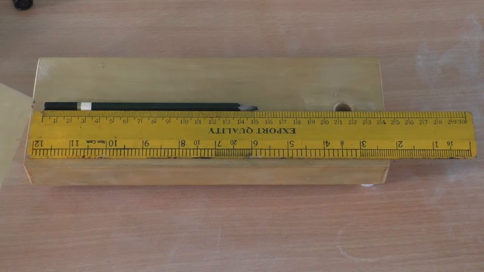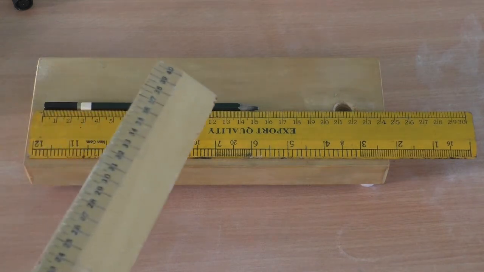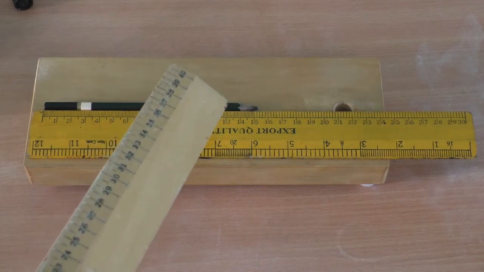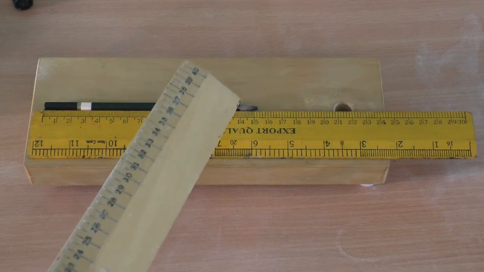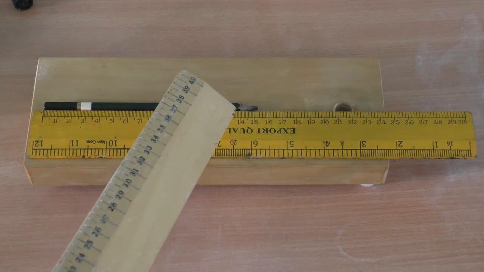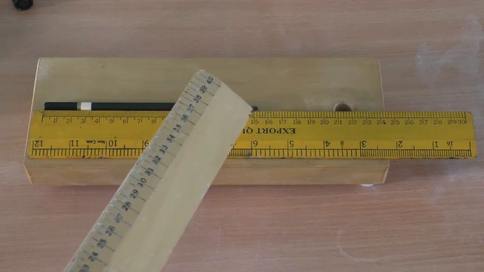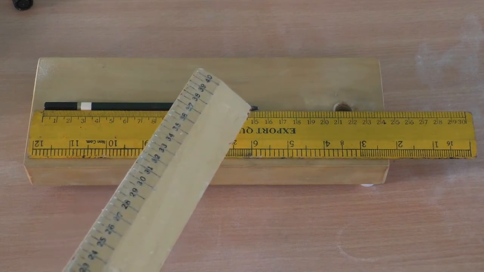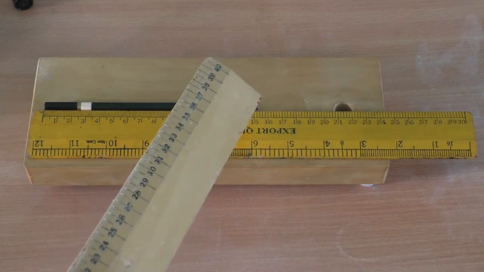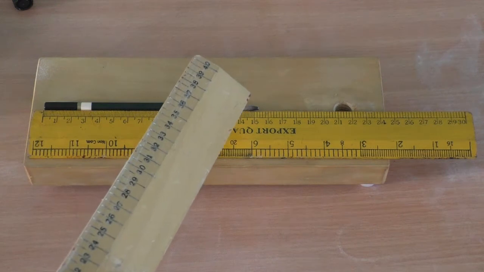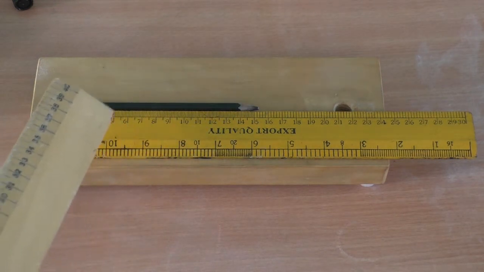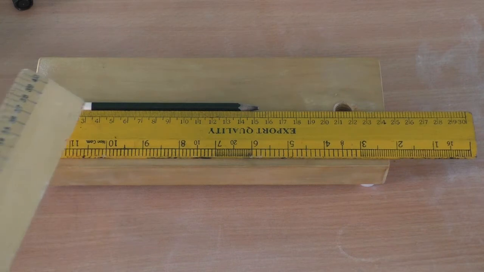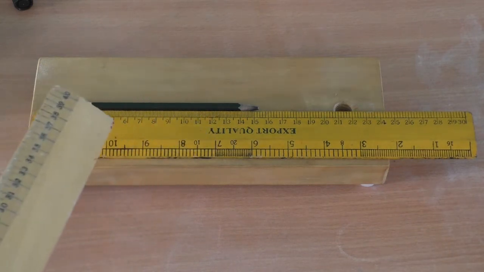Okay, and then the other end represents a specific marking, is it not? Yes. If you notice the reading corresponding to the other end of the object, it is here, 15.2. After 15, 2 more small readings. That is the 2 millimeter mark after 15. So the object size is 15 centimeter plus 2 millimeter, that is 15.2 centimeter. This is how we measure an object with a scale.